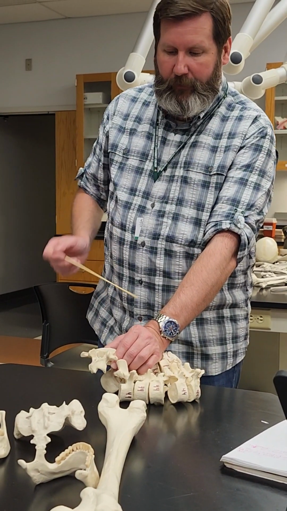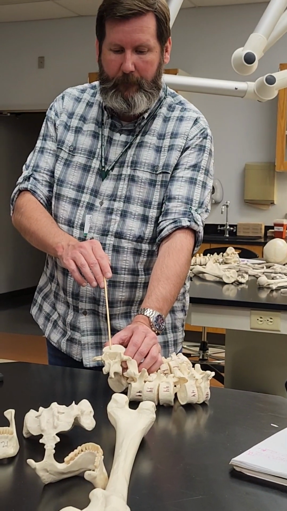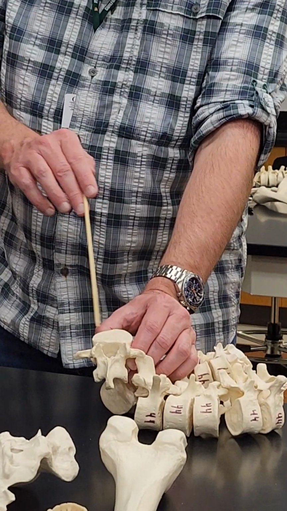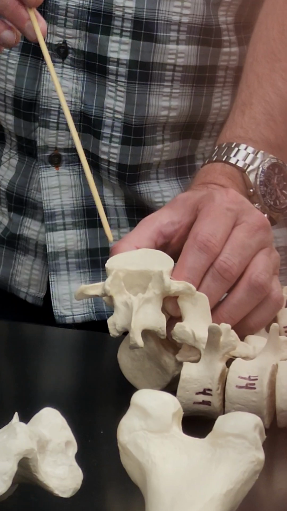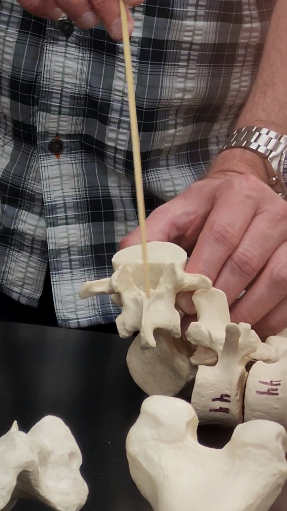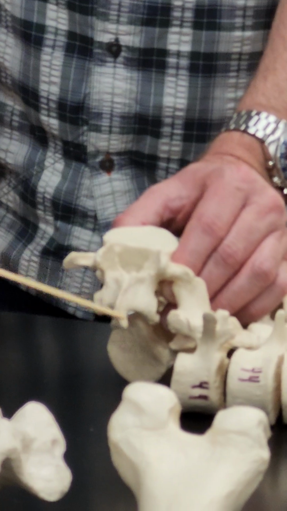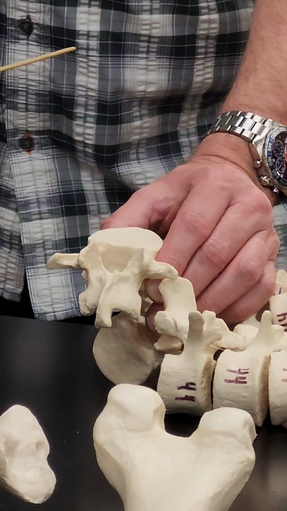Okay, so one more time, this is the anterior view, this is the body. From the body, we've got the pedicle on both sides. Extending off that, we have the transverse processes. From there, we have the lamina. And then from there, we have the spinous process. And that's the most posterior aspect.